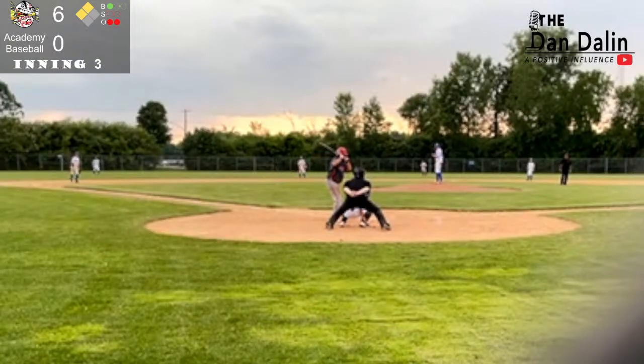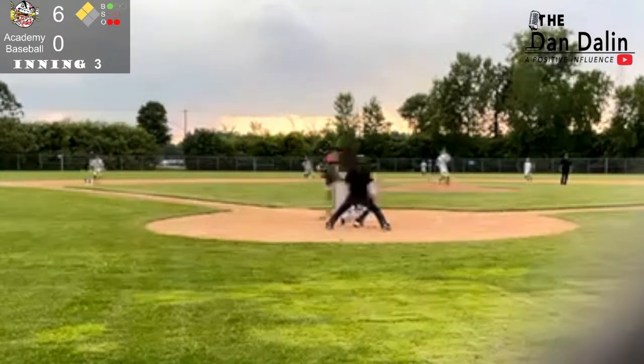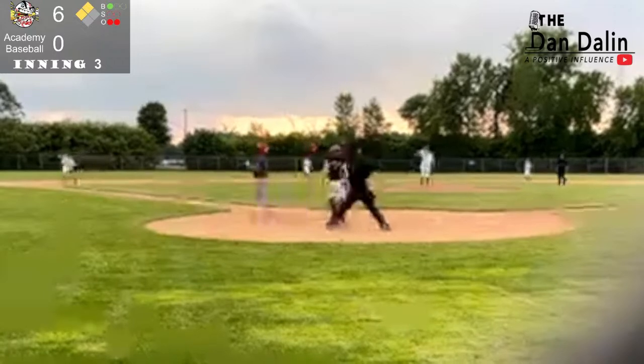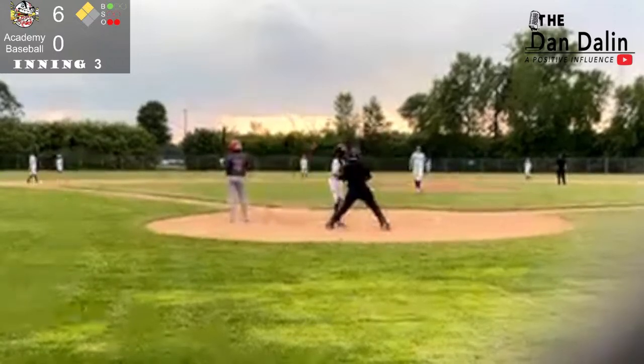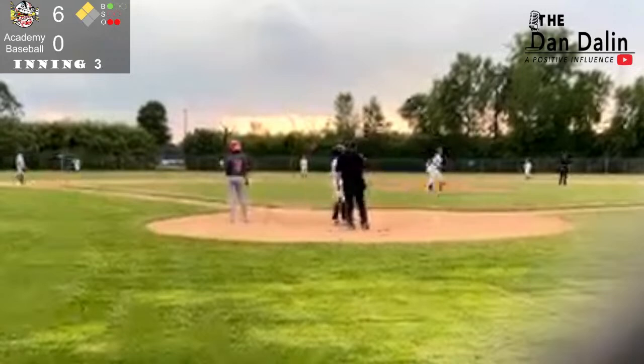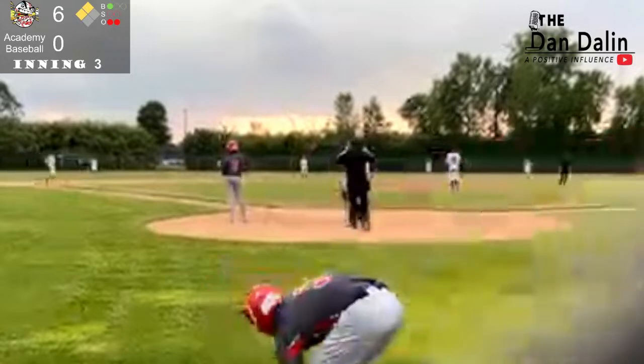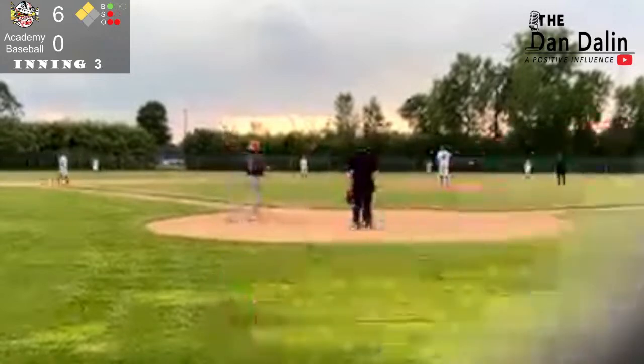There's the 1-0 to Lucas. Swung on, foul back. One ball and 1 strike.